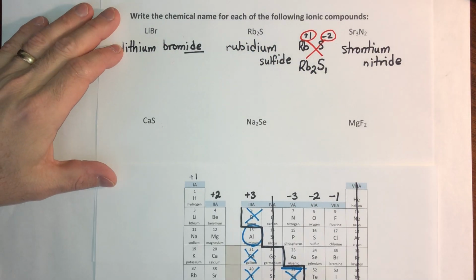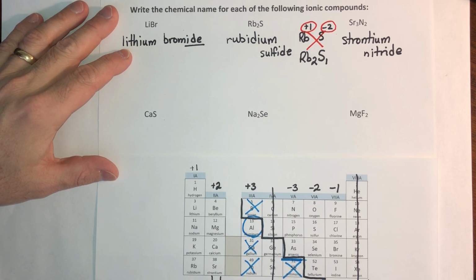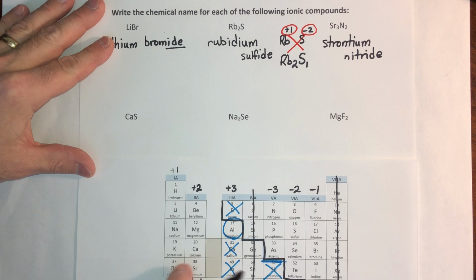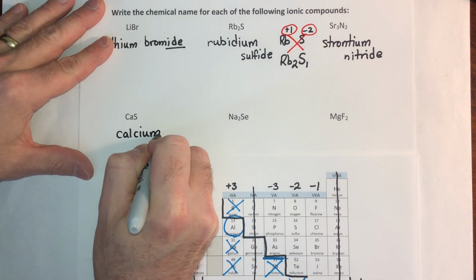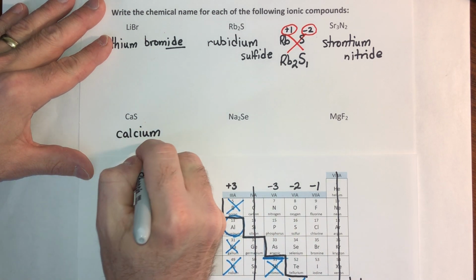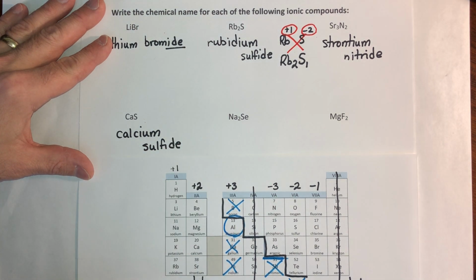All right, so if we breeze through the last 3 examples, right, this really is just an exercise of can you find them on the periodic table and write them down? Okay, so your Ca, that's calcium. S was sulfur, but becomes sulfide.